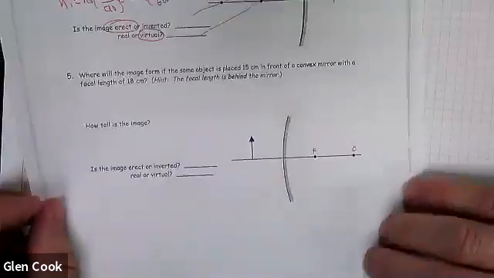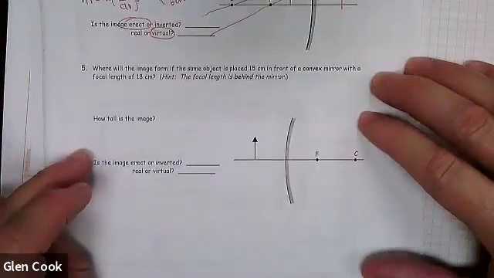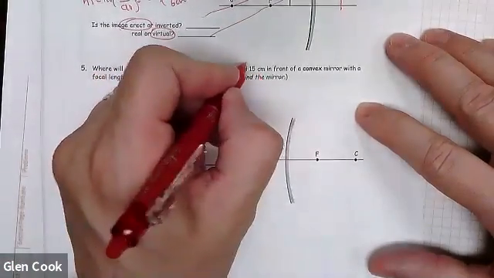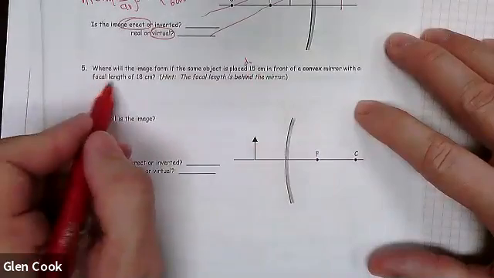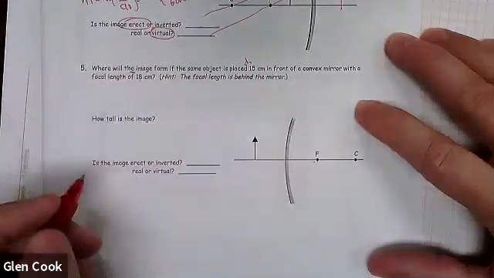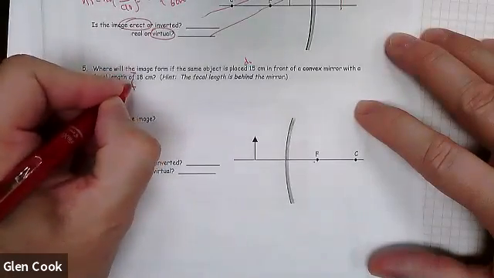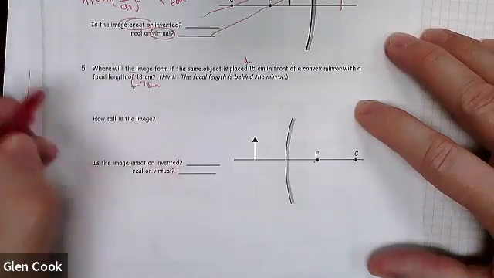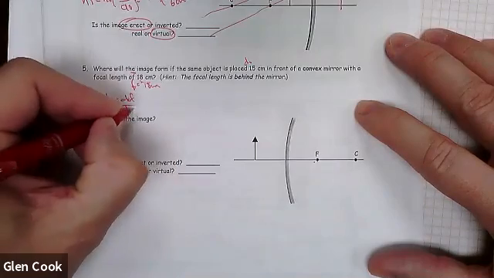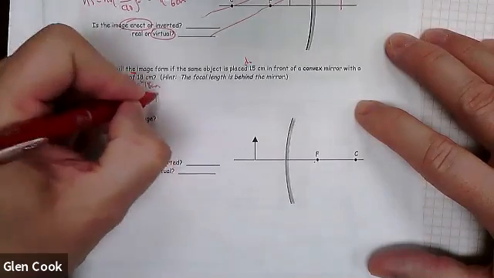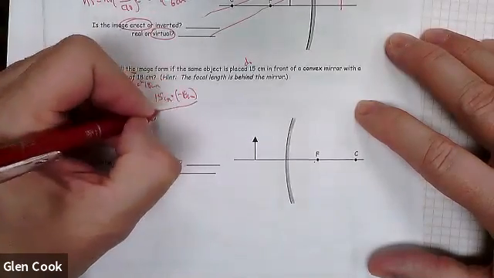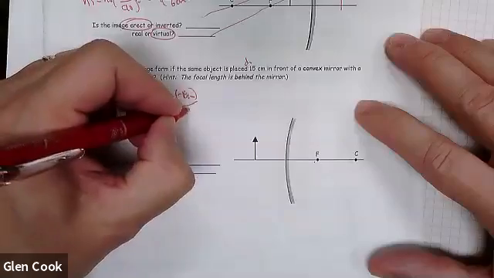Okay, and the last one for today has a convex mirror. Please note, world image form. So DO is 15. Have a convex mirror with a focal length of 18. Please note the 18 is behind the mirror, so it's not just 18, it's negative 18. So the focal length is negative 18 centimeters. So DI equals DOF over DO minus F. The equation remains the same. So it's 15 centimeters times negative 18 centimeters divided by 15 centimeters minus negative 18.